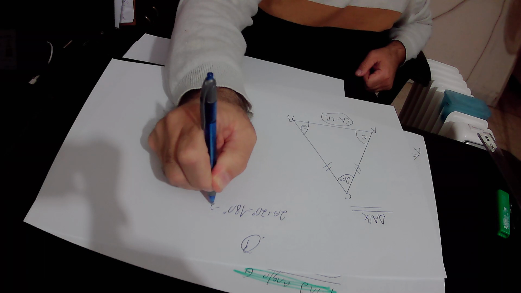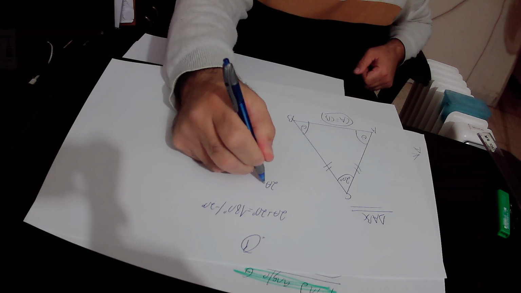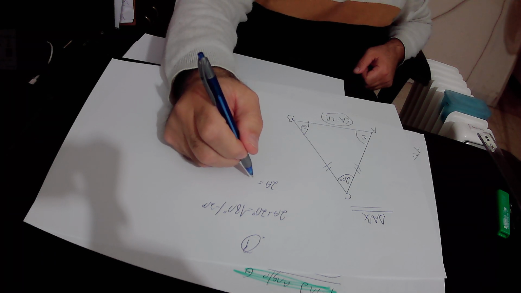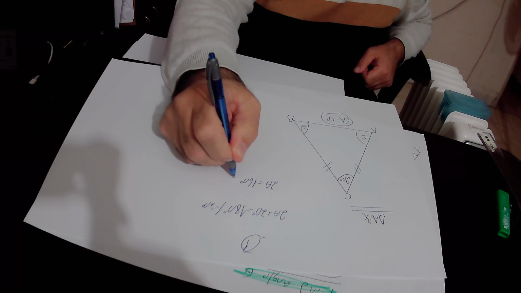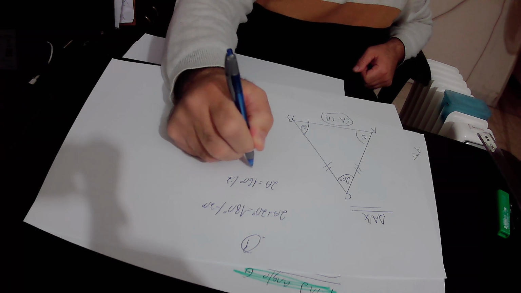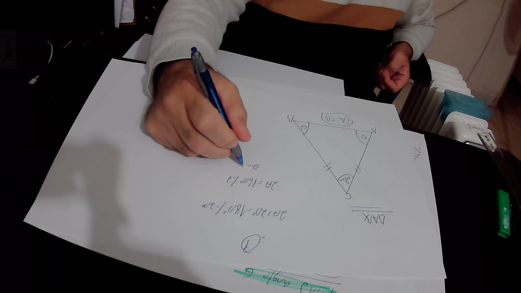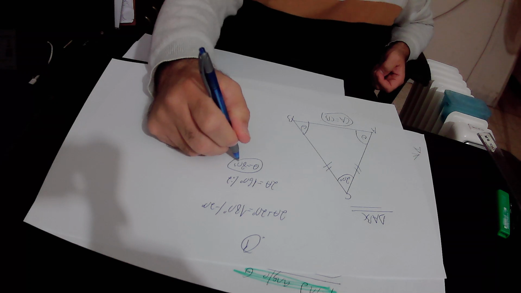We subtract 20 degrees from this equation, and you get that 2 theta equals 180 minus 20 degrees. It is 160 degrees, so 2 theta equals 160 degrees. We divide this equation by 2, and finally you get that angle theta equals 160 degrees over 2, it is 80 degrees. Angle theta equals 80 degrees in size.